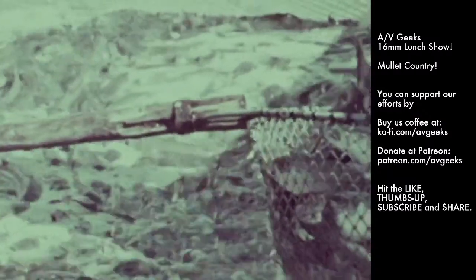Plenty of ice as they come out of the water. That'll keep their sea-fresh flavor. And that's beach seine fishing in Mullet Country.